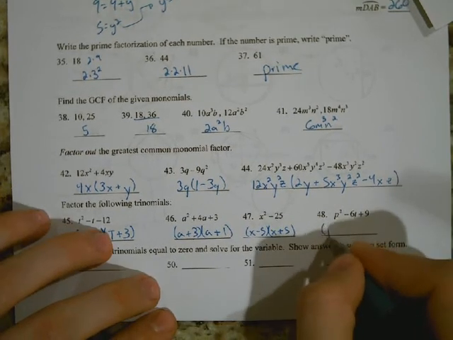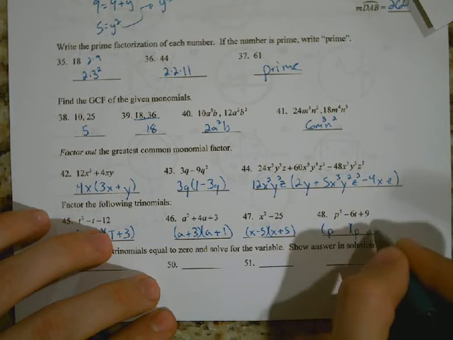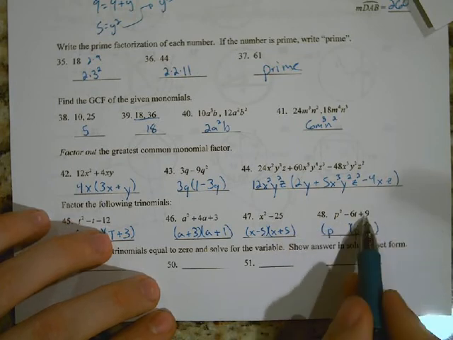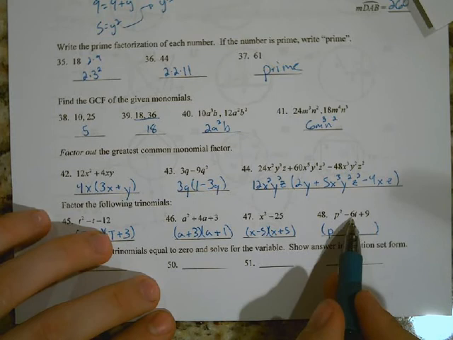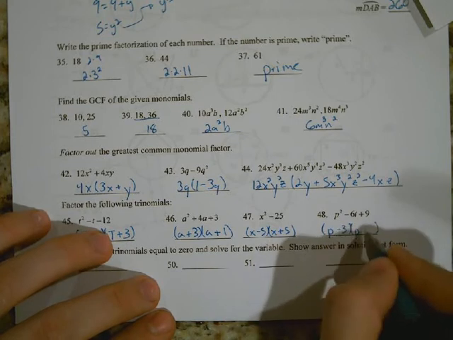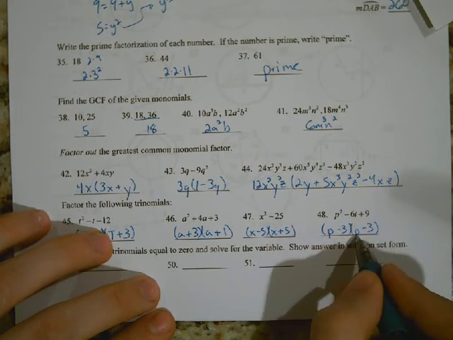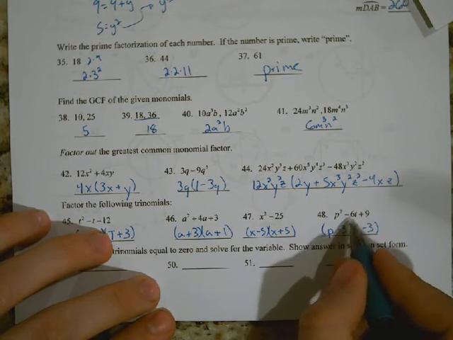This one, p times p, will give me that p squared. Positive 9 and -6, so they both got to have the same sign, and they're both going to be negative. So -3 and -3, that gives me -3p minus another 3p, so 6 in the middle, and then 3 times 3 is 9.